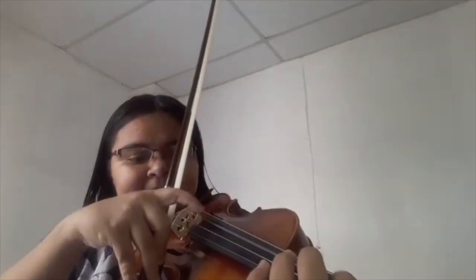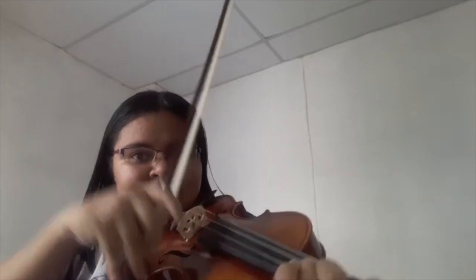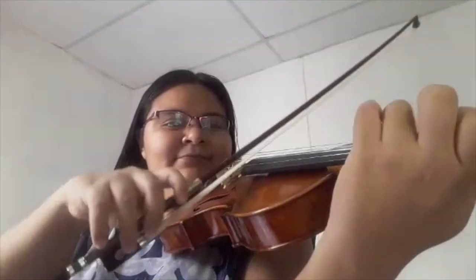And there are many cool things that you can do with the violin. You can do special effects, like plucking the strings. You can do fast notes. You can also do like scary movie effects. You can play 2 notes at a time. You can do chords. Yeah, and there are many things that you can play the violin with.